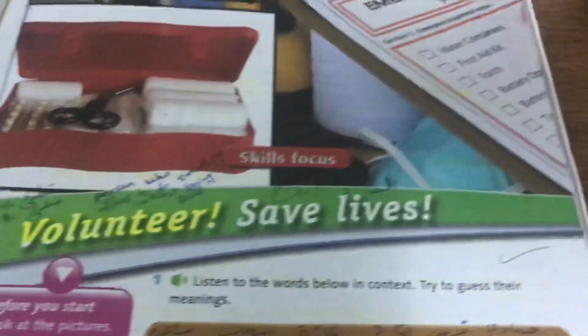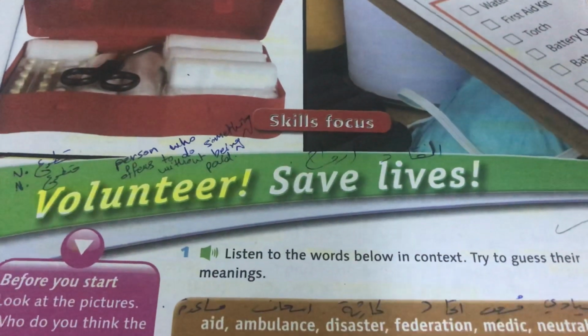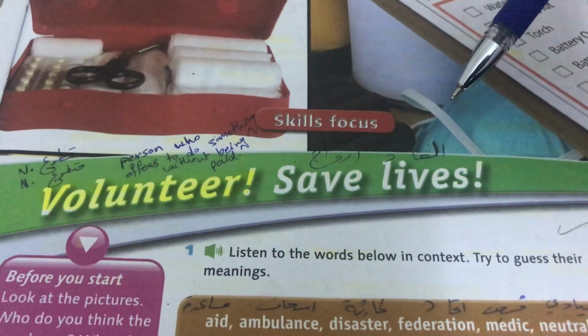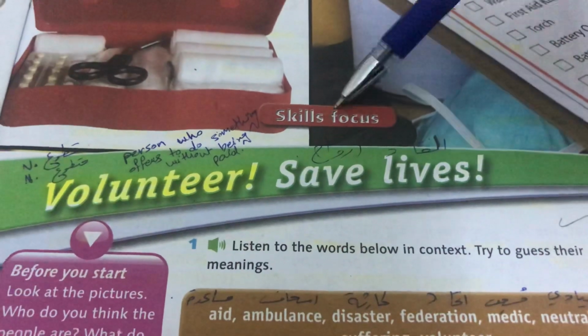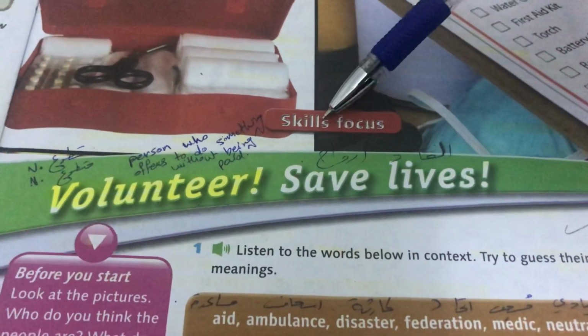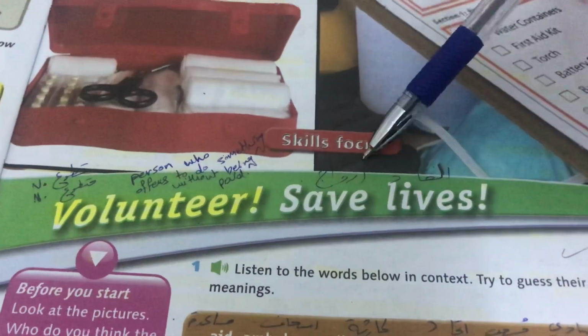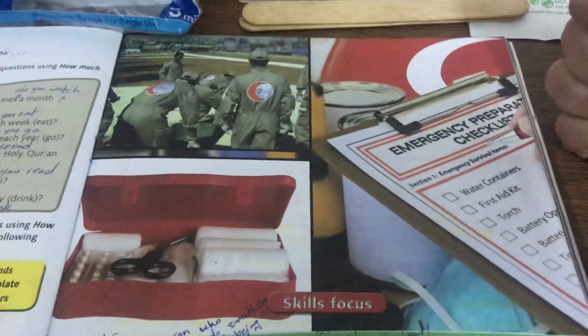Okay? Let's go to the second part of our title, which is save lives. Save here means to rescue, to protect. Lives are the lives of people. So our title again is Volunteer Save Lives. Now we know why they placed these pictures.